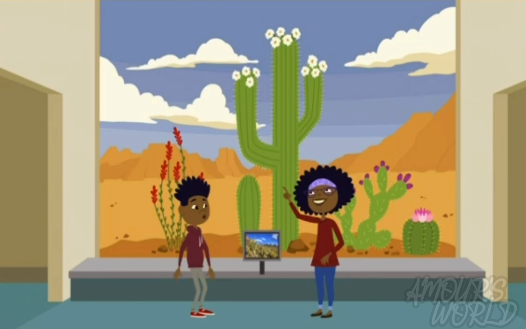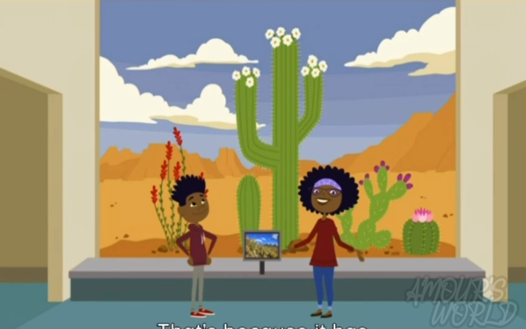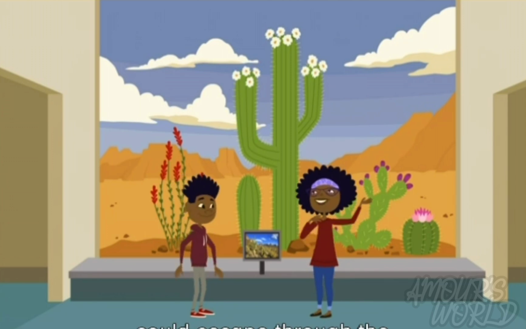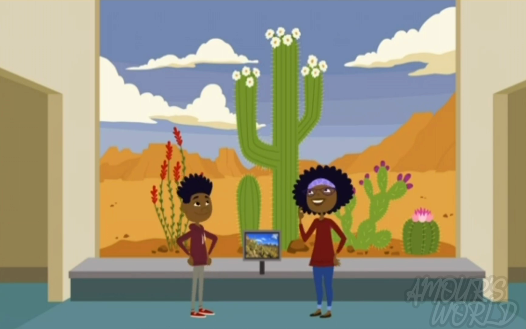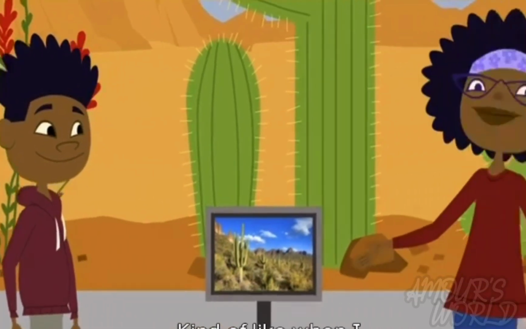Notice how it doesn't have any leaves? That's because it has to survive in a desert where there is very little water. If it had leaves, the water inside the cactus could escape through the leaves into the hot air, and it would dry up. Kind of like when I sweat when I play baseball.